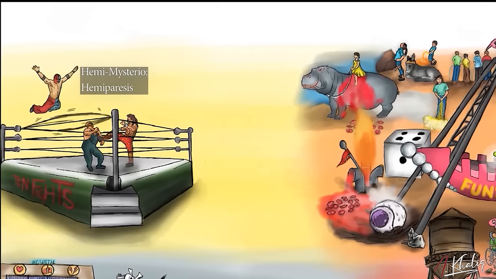That's why he's called Hemi Mysterio. This means he's actually flying with half of the body not even working. This is hemiparesis, and this hemiparesis falls under the category of paralysis and weakness. So let's discuss paralysis and weakness in a little bit of detail.